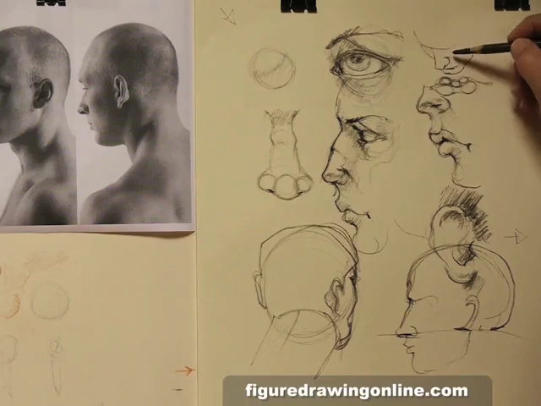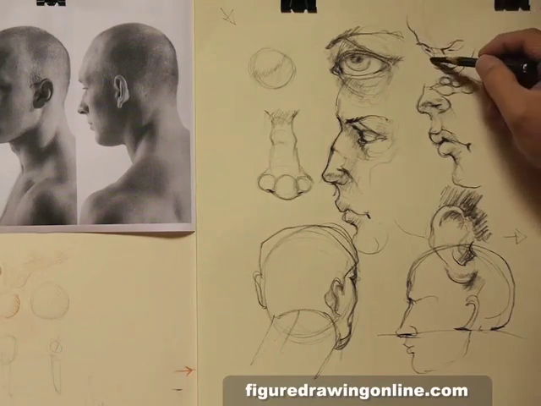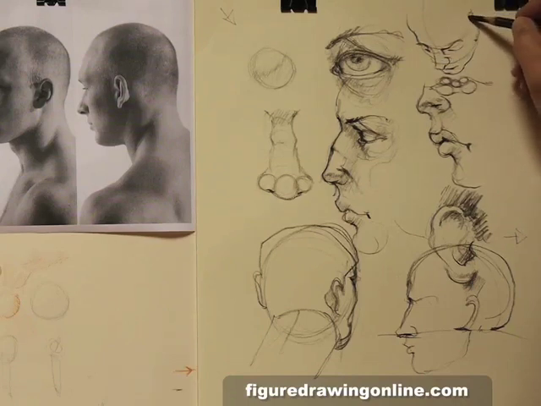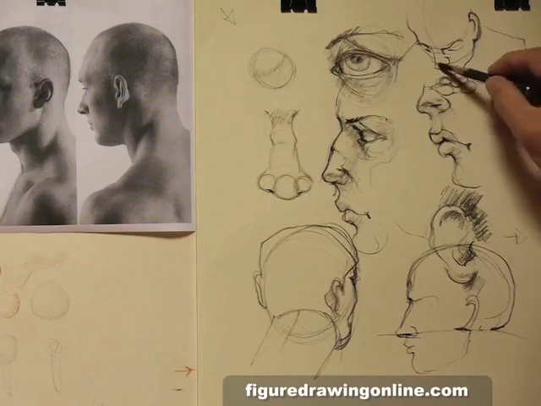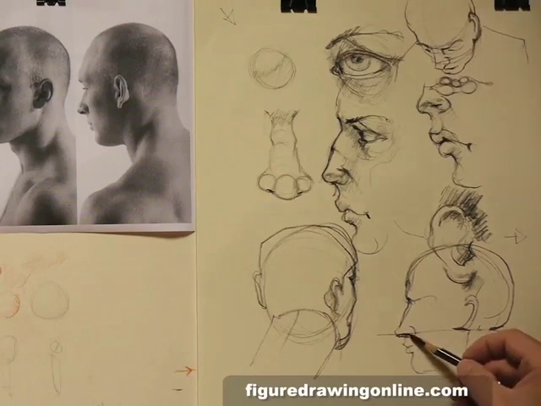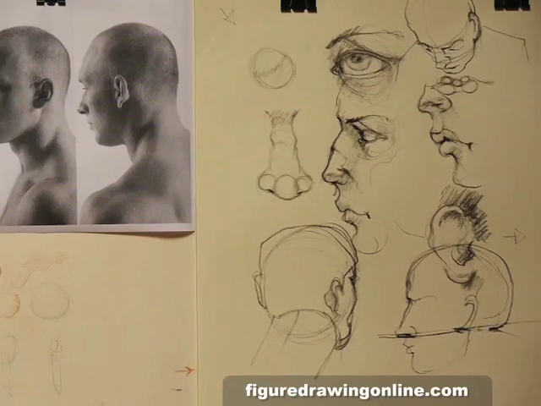So for example, that's the eyes there, the eyebrows, and that's how it is. Now if you run these lines on a cylinder, you will get the ear just about there. So it does allow you to position the facial features correctly in perspective. So remember that the bottom of the nose, bottom of the ear, and the occipital protuberance are all roughly on the same level.